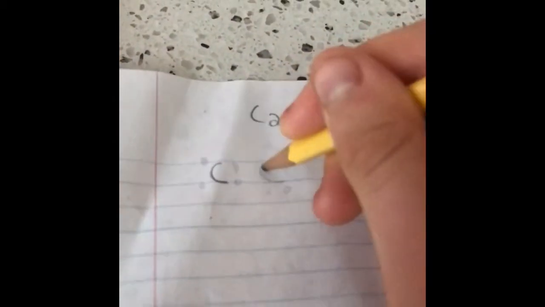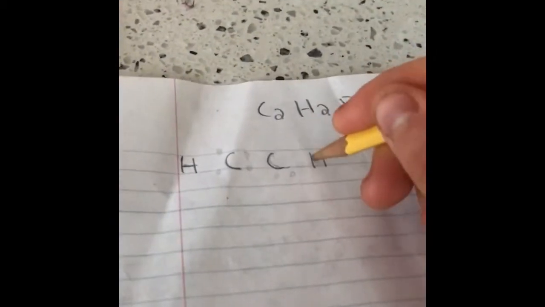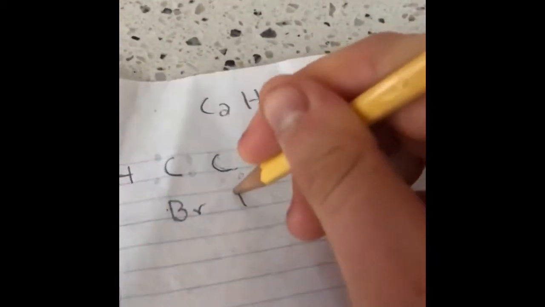So now to draw the structure of this molecule, I'll write it up again. C2H2Br2. Okay, we'll draw out the electrons instead of using the lines at first. First, carbon can make the most bonds, so we'll put that in the middle. And then we'll draw H, and then Br. We need another Br. Okay, and then we'll draw their electrons.